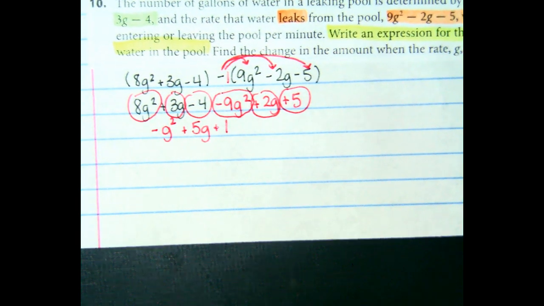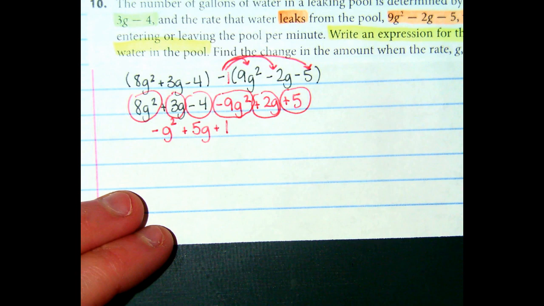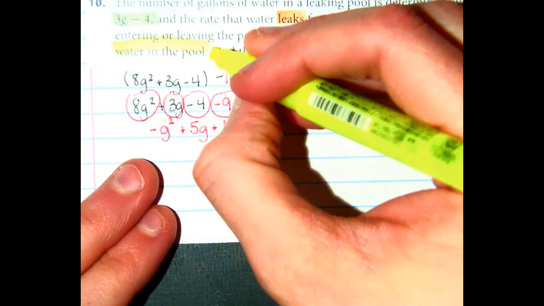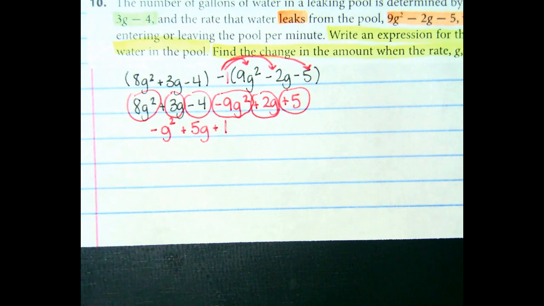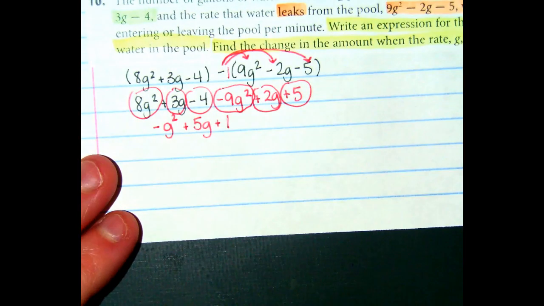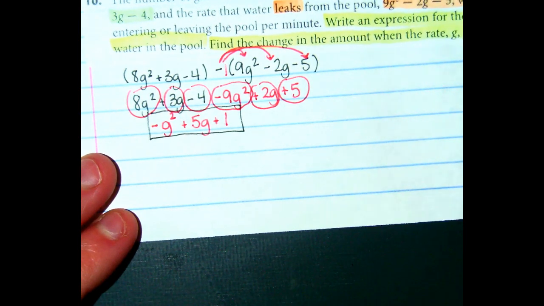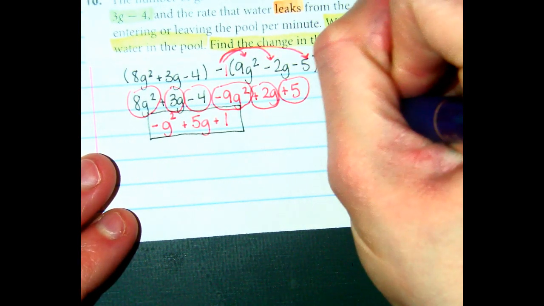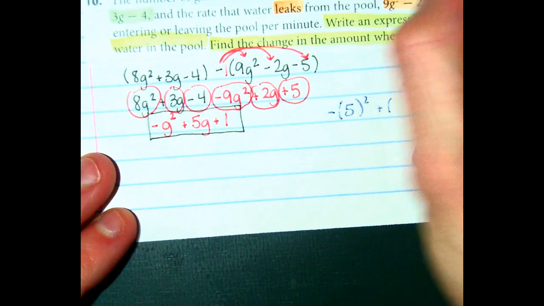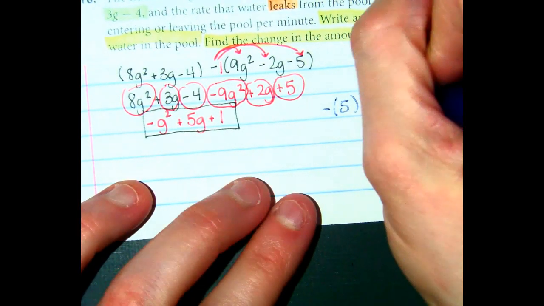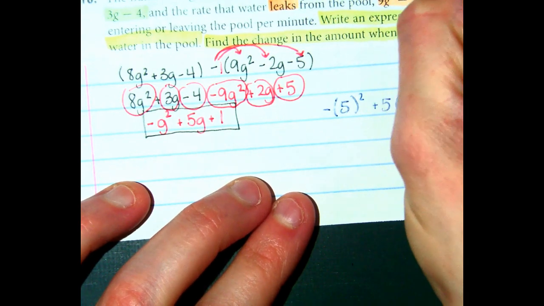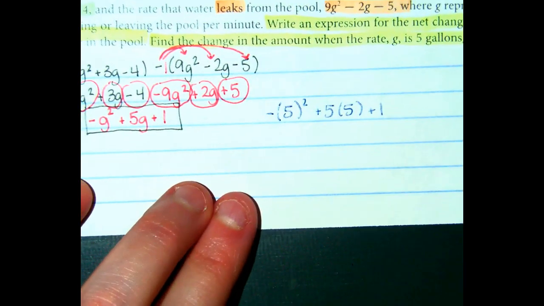No. What does it continue to say? So what am I going to do to find, if it's going in at 5 gallons per minute, how do I find out how many's in there? Plug in 5 for g. So this is part of the answer. But I got to keep going. So I've got negative parentheses 5 squared plus 5 times 5 plus 1. Find out what that is.